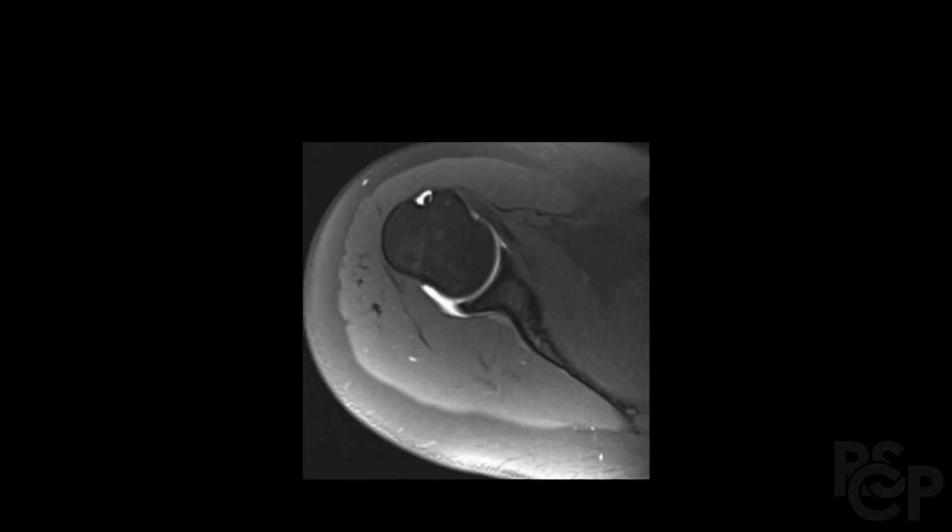And now we've worked our way to be more inferior. Again, this is the more anterior side, and this is the posterior side. This muscle right over here is the subscapularis on the anterior aspect, and this is the head of the deltoid. One of the other structures to look for is the long head of the bicep tendon. This is where it attaches right over here.